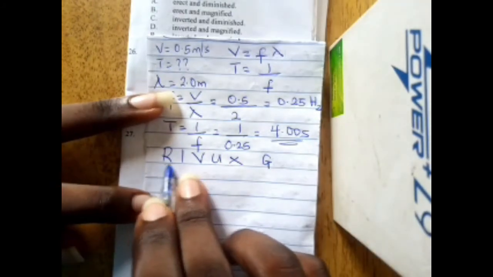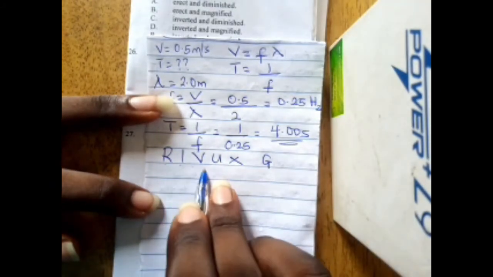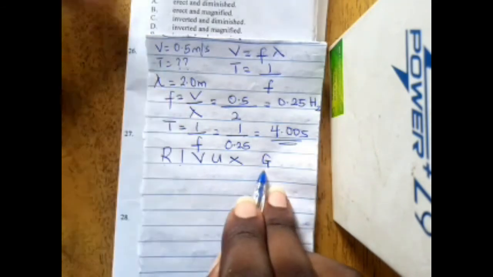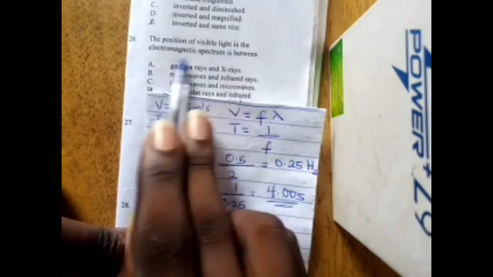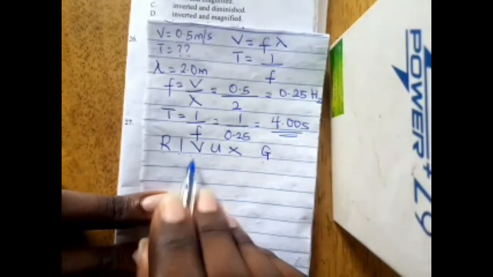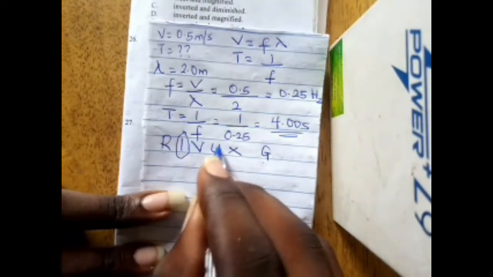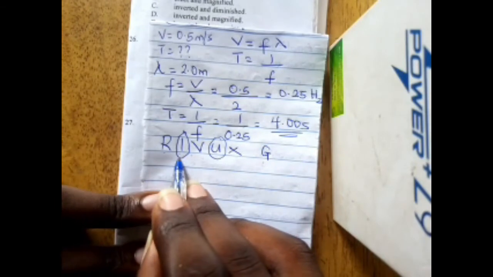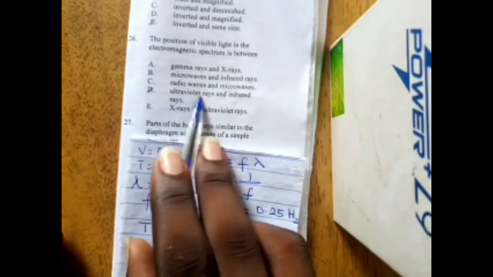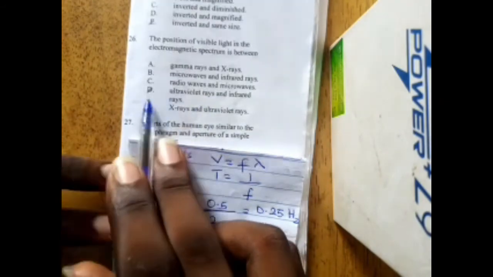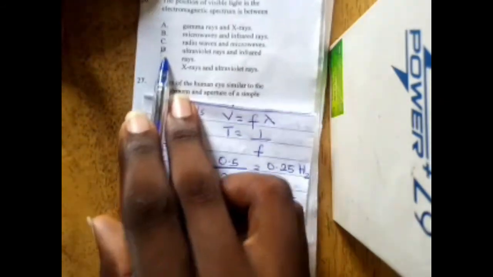Radio waves, infrared, visible light, ultraviolet, X-rays, and gamma rays. So you are asked, what is the position of visible light in the spectrum? V is visible light. So visible light is in between infrared rays and ultraviolet rays. So the answer here is D. So we have another question.